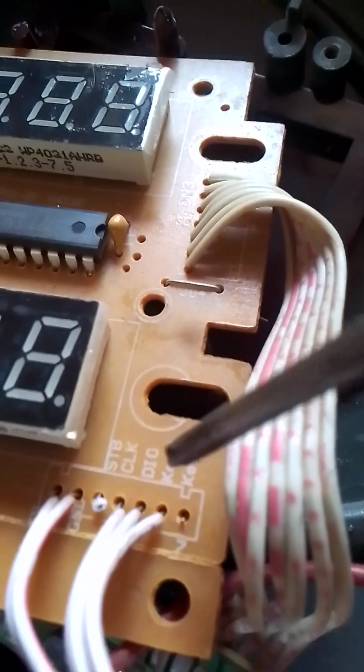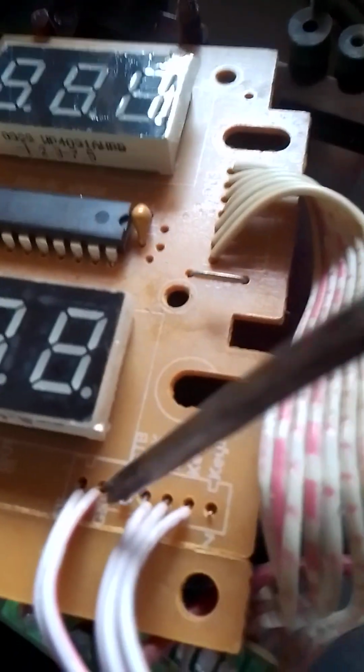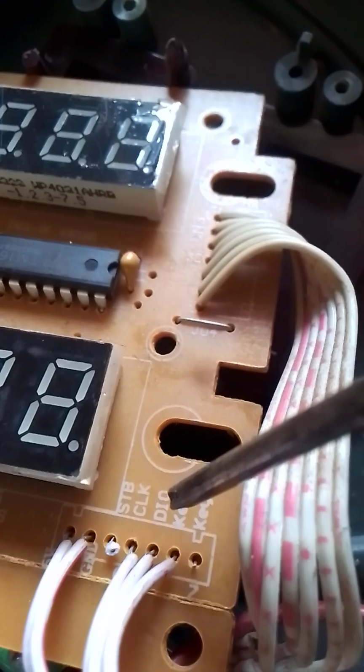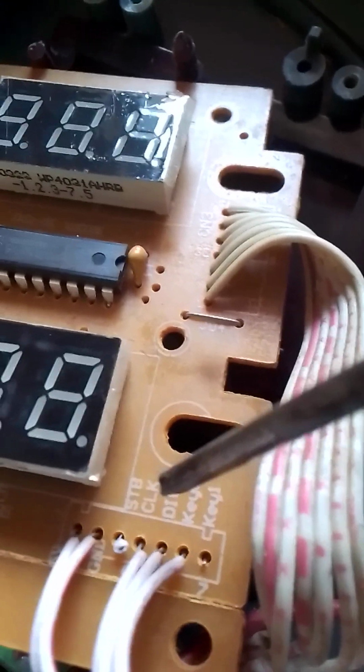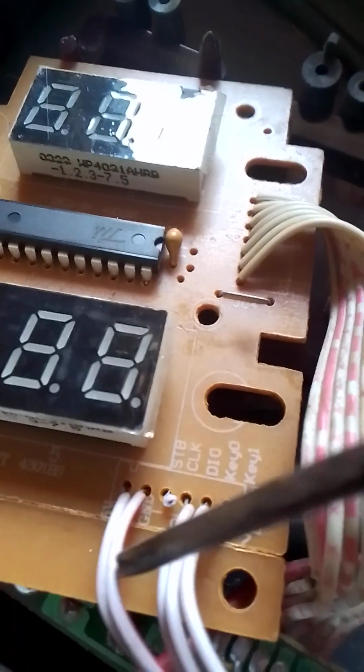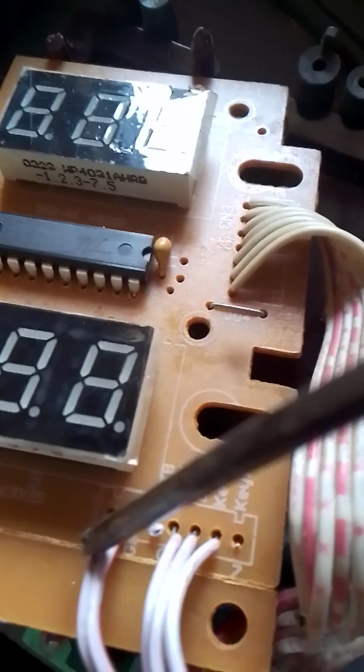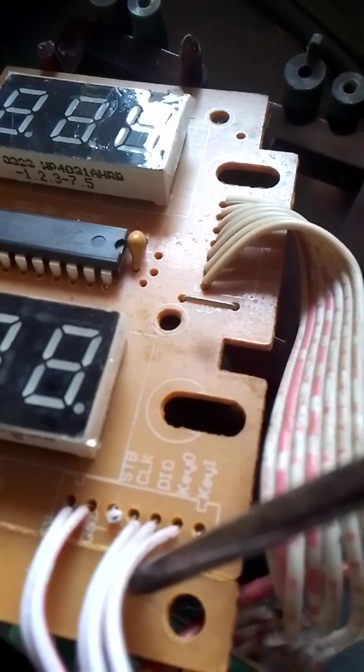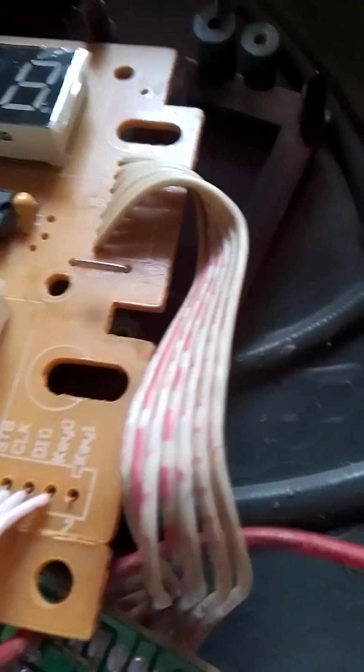So what you do is you just make the right connection. On this board, you can see there are some terminals here. You can see DIO, CLK, you don't use STB. DIO means data input output, CLK means clock, while this one is ground, then the last one is 5-volt. Then this first one is key for the delay switch.